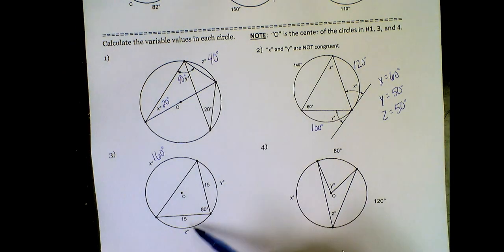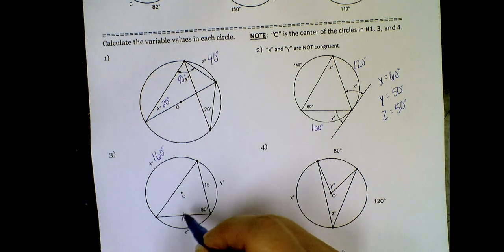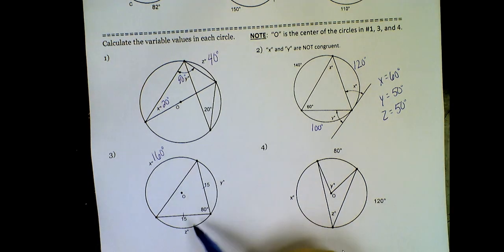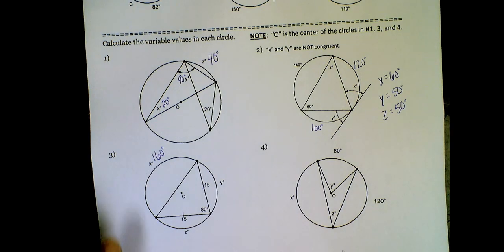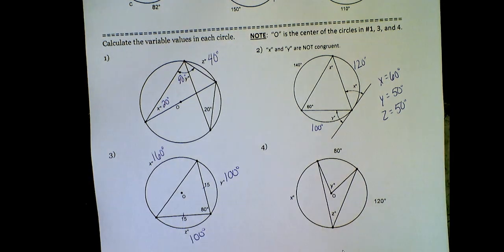And then I noticed that Y and Z, both of those arcs are formed by chords that are congruent. They're both 15. So that means Y and Z have to be equal. So if I take 360 minus 160, I get 200, and I can divide that by 2. So both Y and Z would be 100.